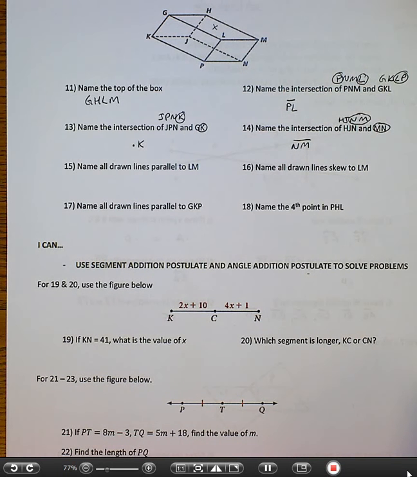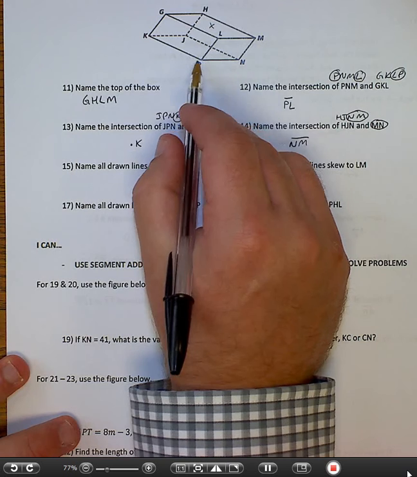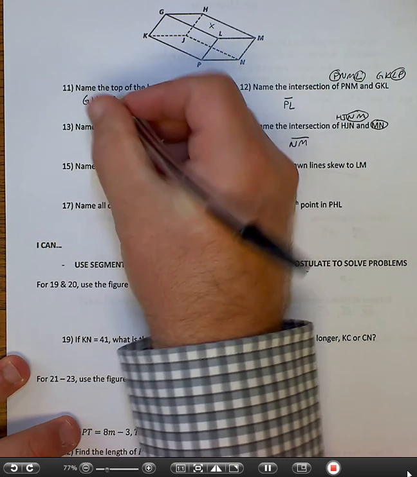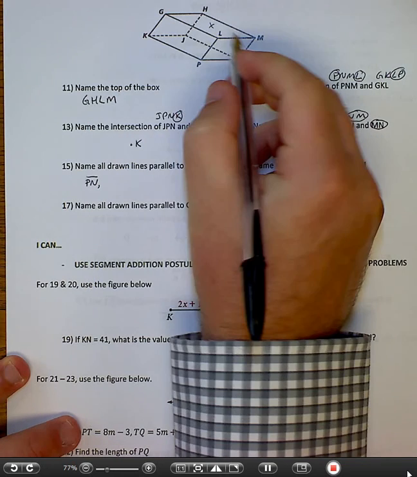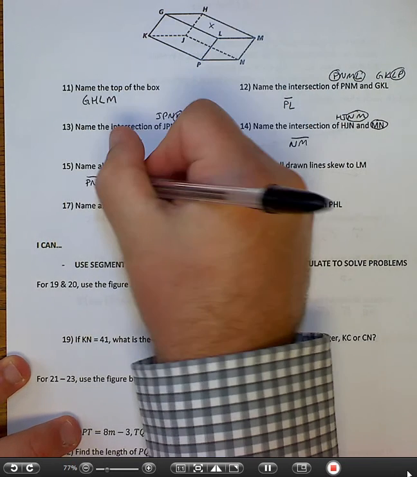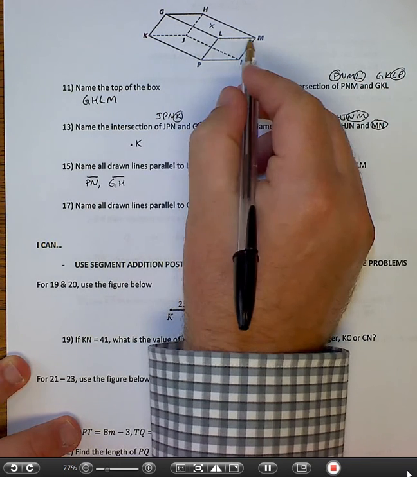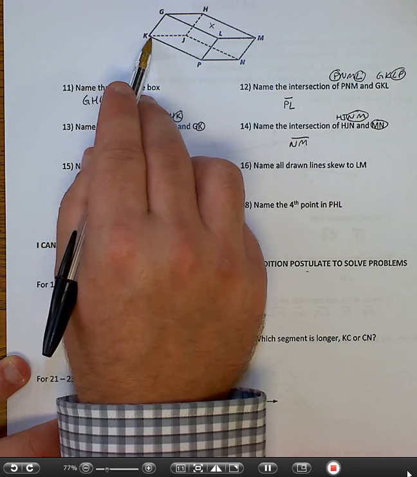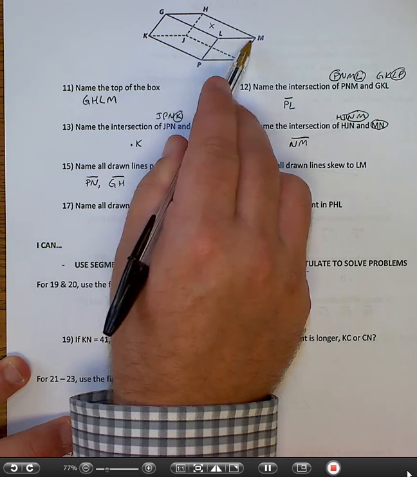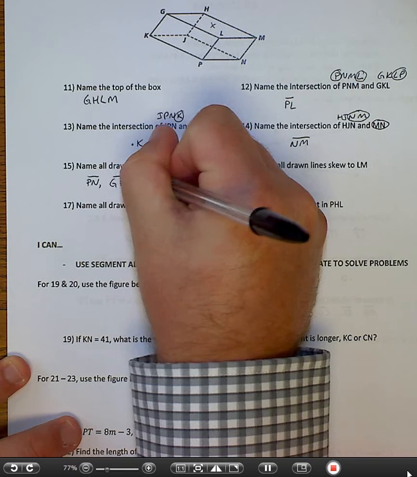Name all drawn lines parallel to LM. So LM is here. Parallel means they lie on the same plane. So PN and LM. So PN is one. But another one, LM and GH, are parallel. The plane that they lie on is the top. And then LM is also parallel to KJ. And you might be like, well, there's no plane there. But I could draw one. Right? I could draw the plane that goes kind of through the middle of the box. So KJ is the last one. There are 3 parallel lines to LM.